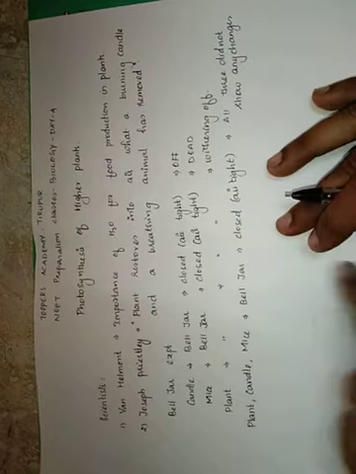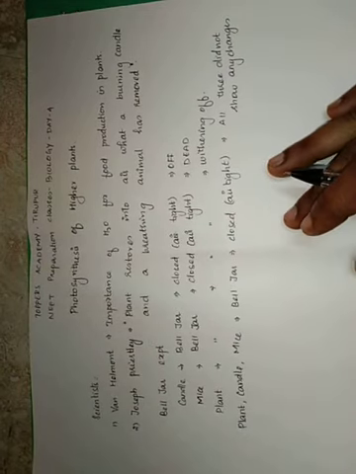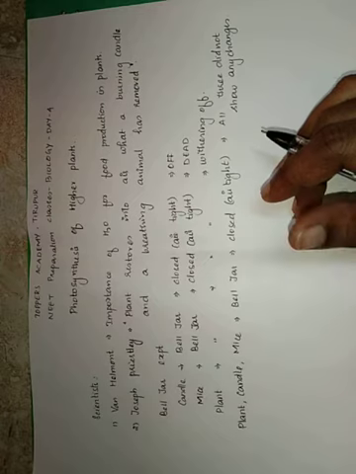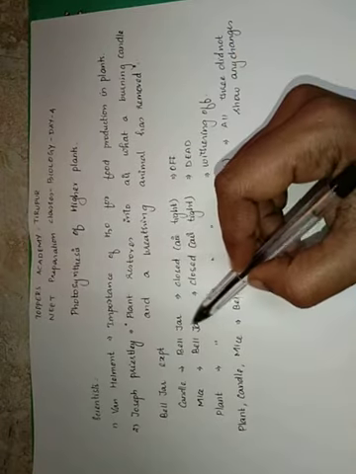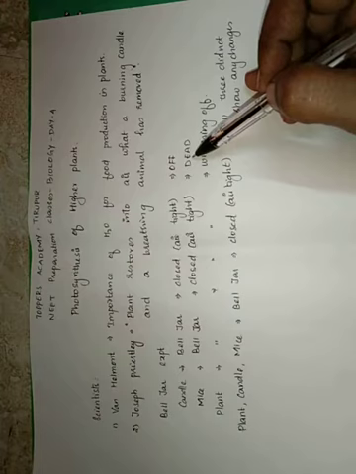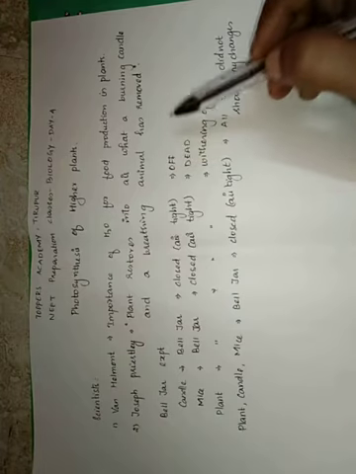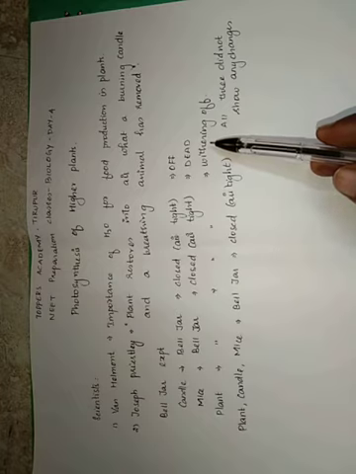The candle was still burning, the mice was alive for a longer time, and the plant was also healthy and fresh. So he said something was removed by the mice and the candle, that is why they were becoming dead and the candle went off.